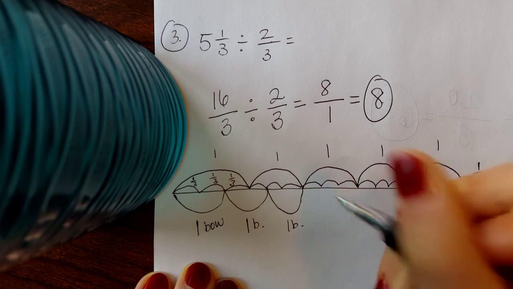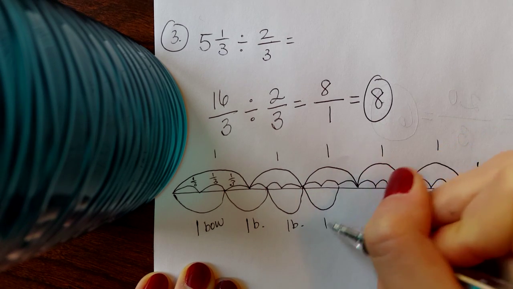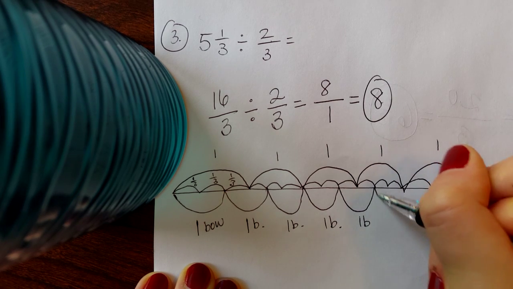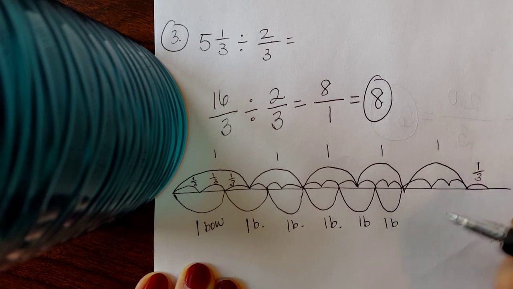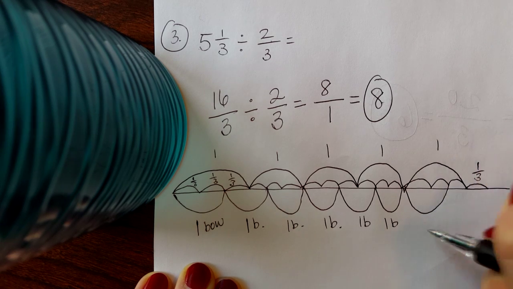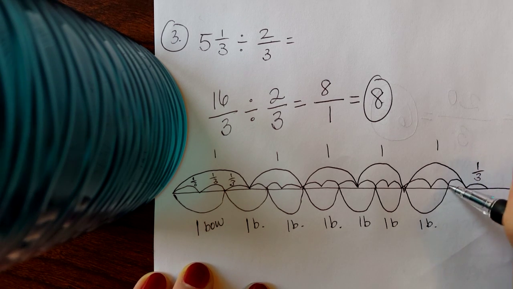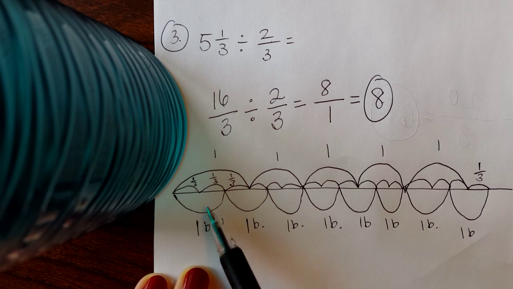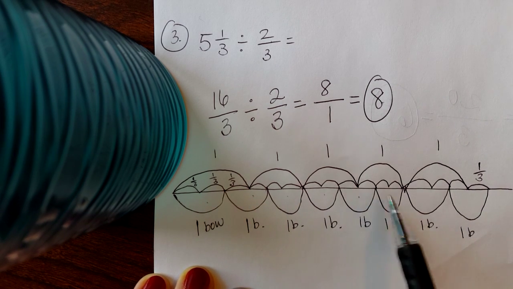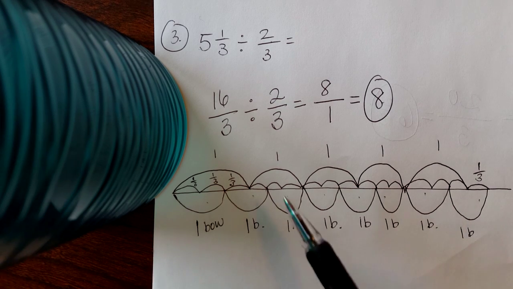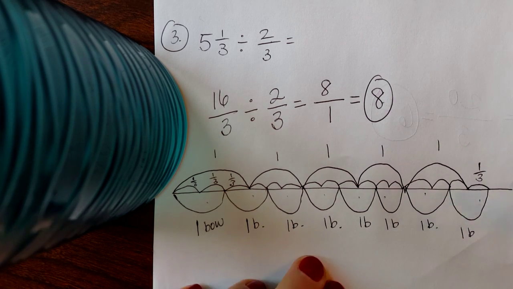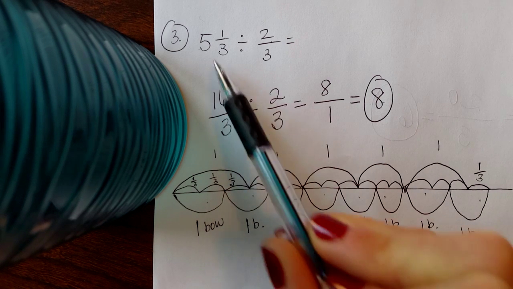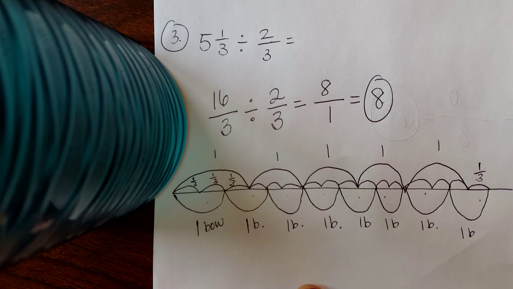2/3, 1 bow, 2/3, 1 bow, 2/3, 1 bow, 2/3, 1 bow, 2/3, 1 bow, and then here's the last 2/3, 1 bow. Hopefully we get 8. Let's count: 1, 2, 3, 4, 5, 6, 7, 8 bows. If we're making that in here, it's really that there are 8 groups of 2/3 in 5 and 1/3.